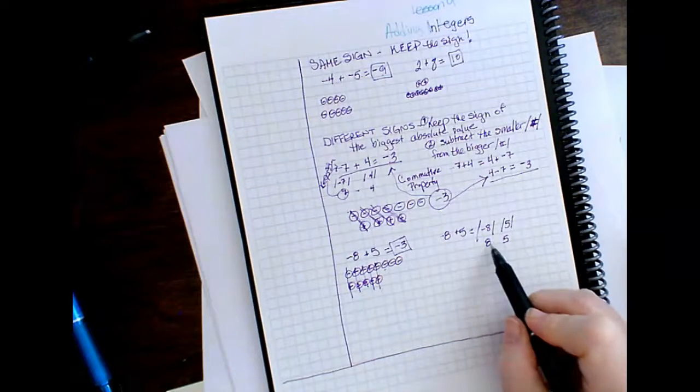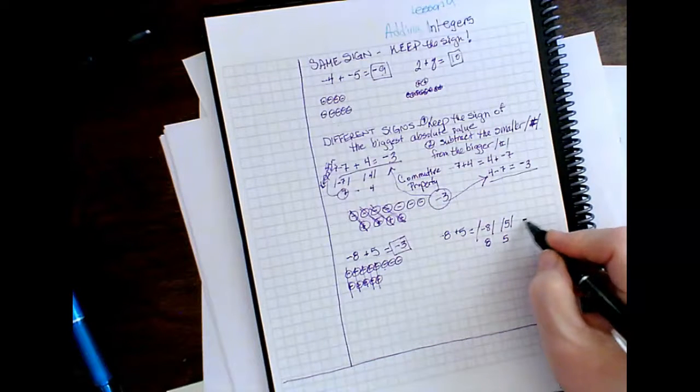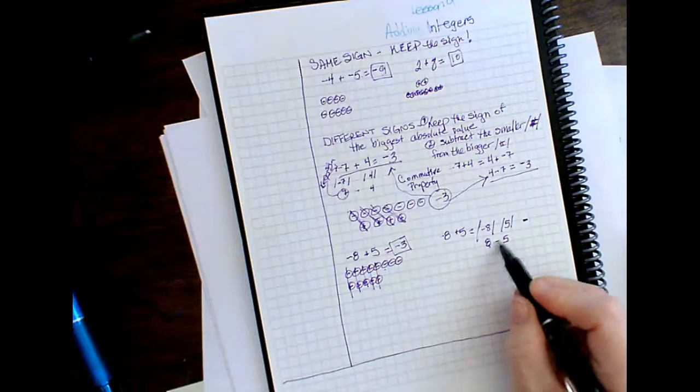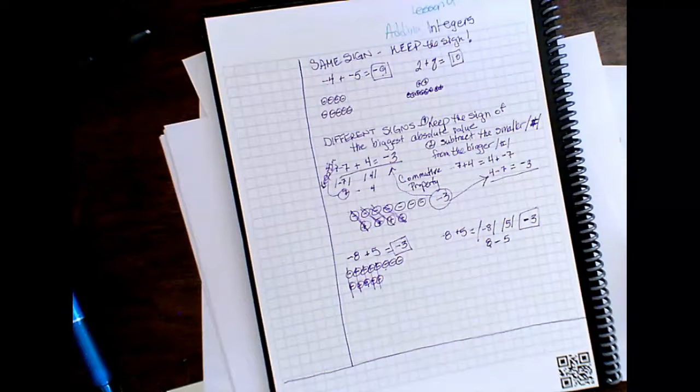Which one is bigger? The 8 is, so therefore our answer is going to be a negative answer. And now we just do 8 minus 5, which is 3. Boom shakalaka. Okay? So that is lesson 9, adding integers. Get ready, hold on to your socks, because we are going to move on to lesson 10.